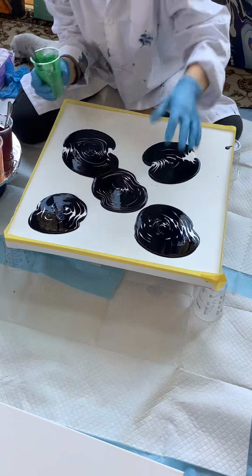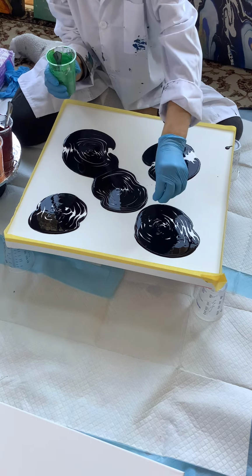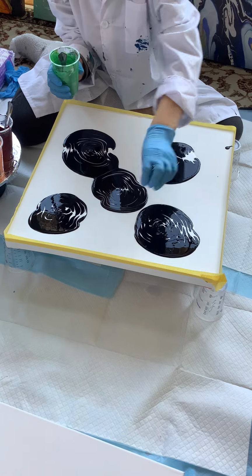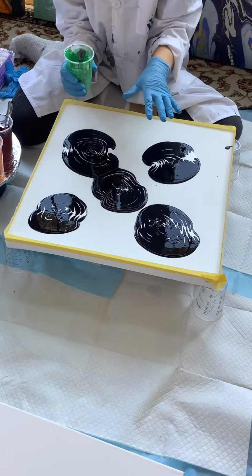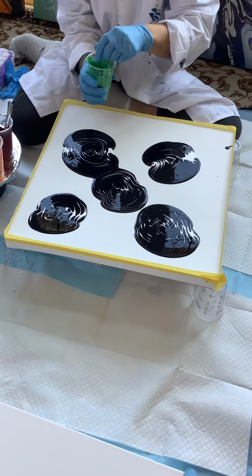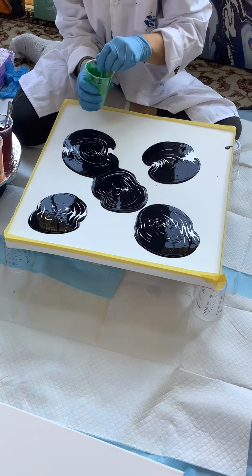So I want to actually create puddles, not so much in the center, maybe a little off, and just kind of splatter them and deconstruct it by running probably the palette knife through it. We'll see.